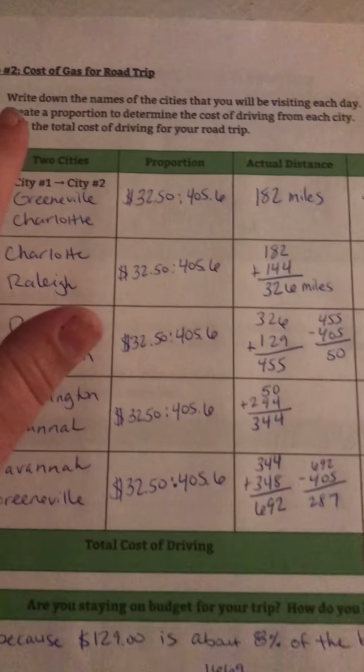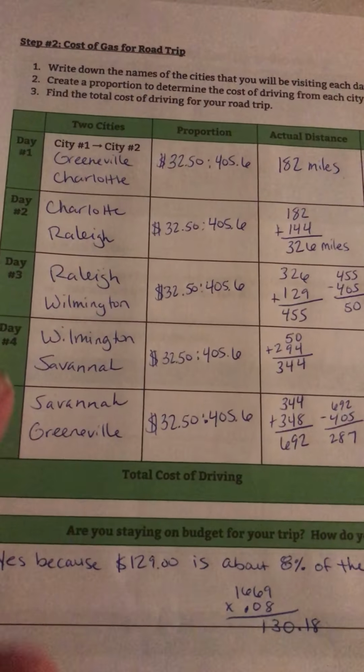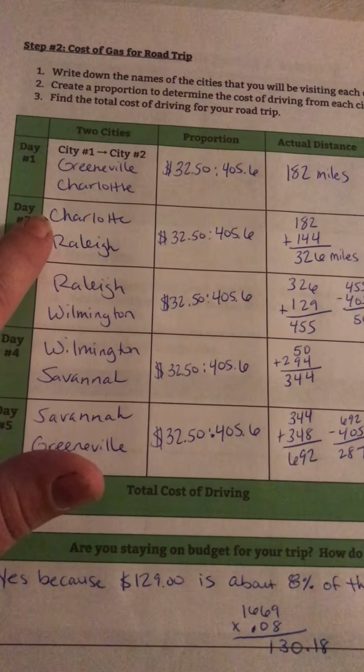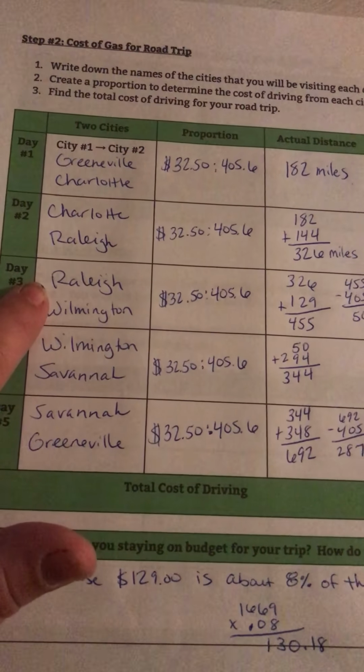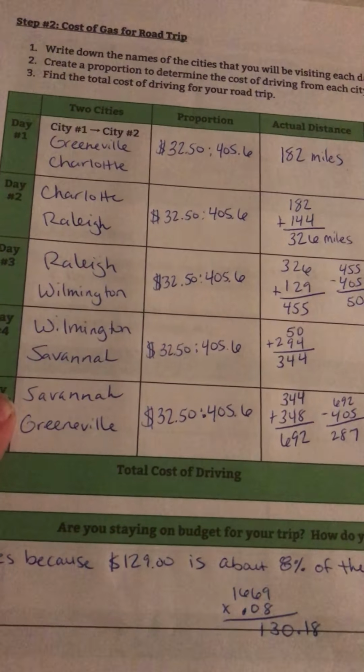Okay, we're going to start with step 2, cost of gas for road trip. You're going to write down all your cities. So day 1, Greenville to Charlotte. Day 2, Charlotte to Raleigh. Day 3, Raleigh to Wilmington. Day 4, Wilmington to Savannah. Day 5, Savannah to Greenville.